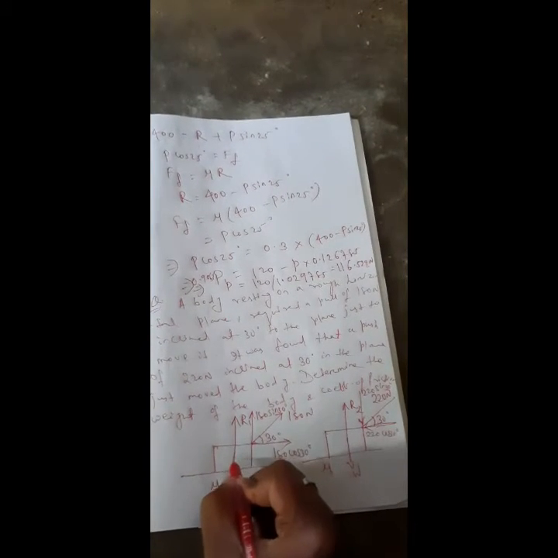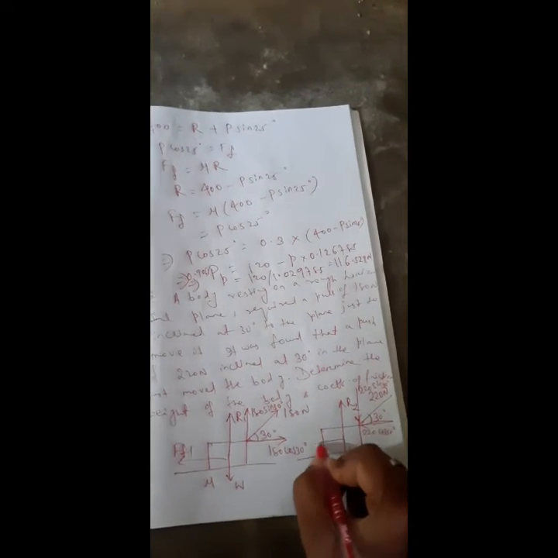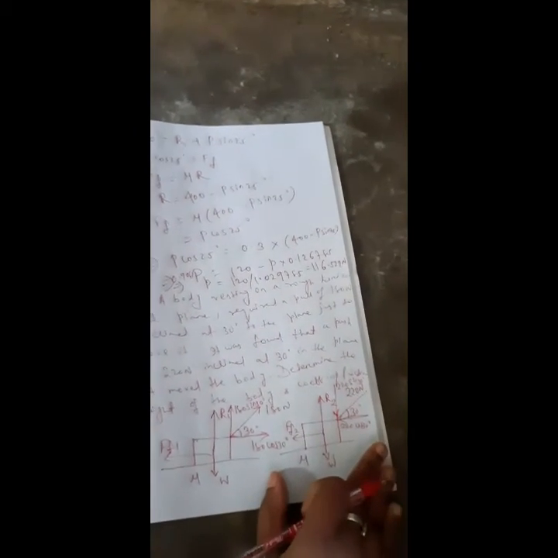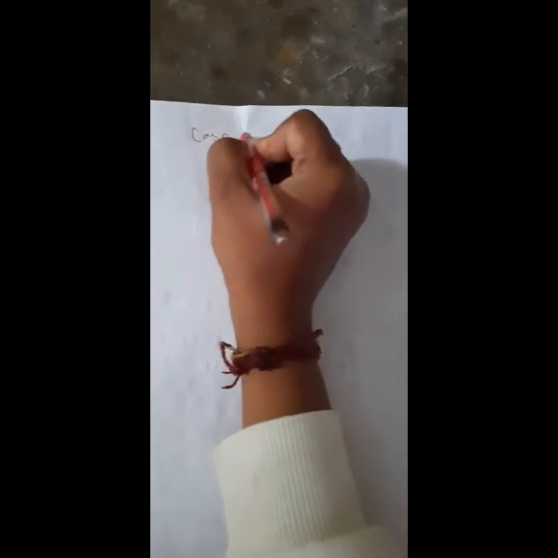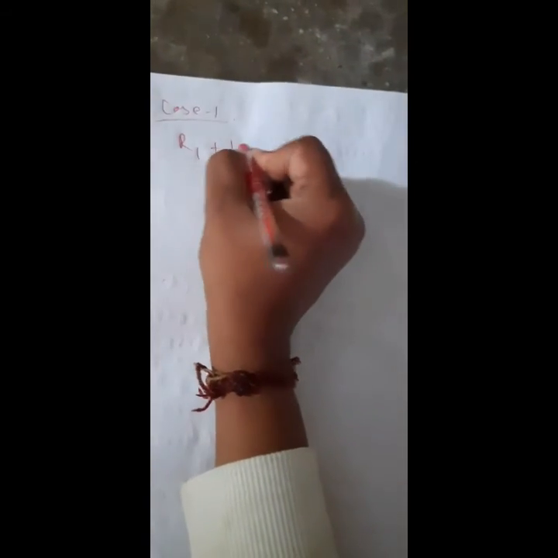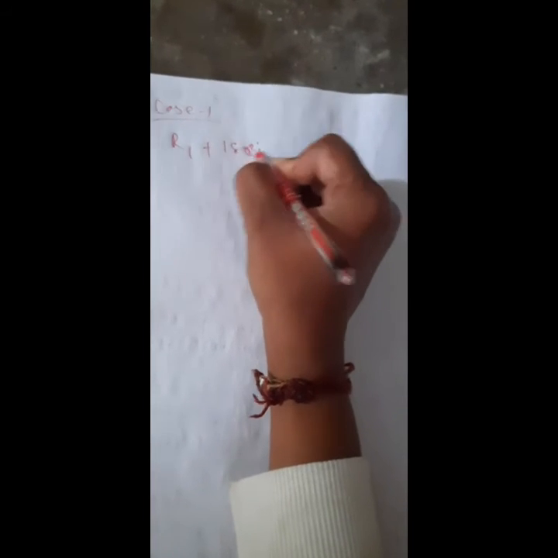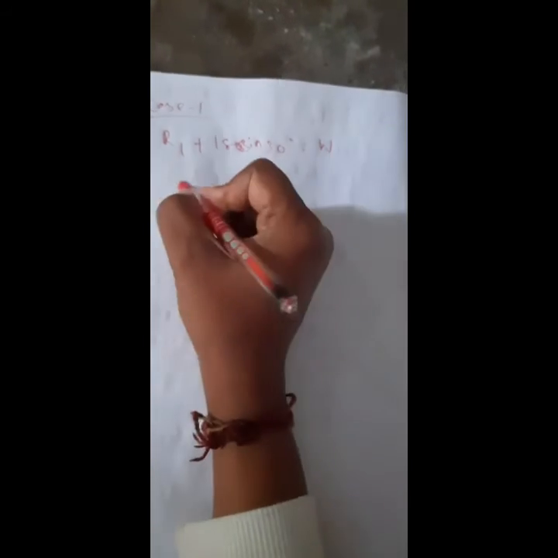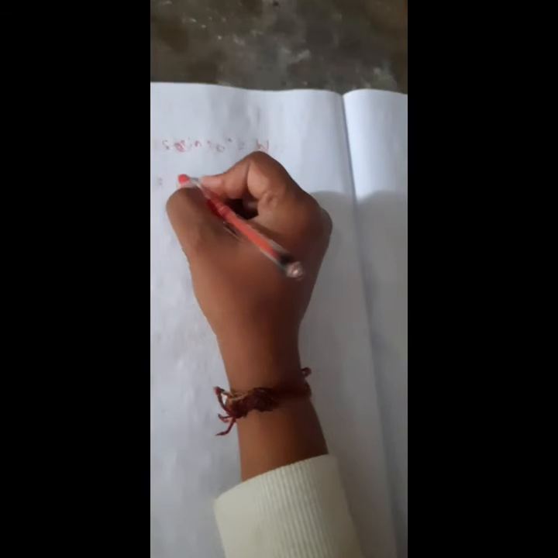As the normal reaction is different for the two cases, the frictional force will also be different. Let the frictional force be Ff1 here and Ff2 here. For case 1 and case 2, we'll write separate equations, balancing the horizontal and vertical forces. For case 1, first balance the vertical forces: R1 plus 180 sin 30 equals W, and Ff1 equals, balancing the horizontal force, 180 cos 30.